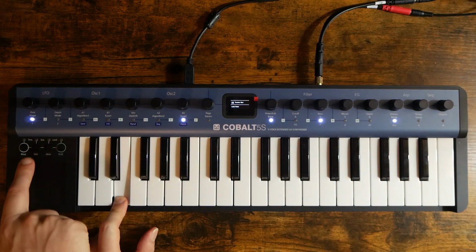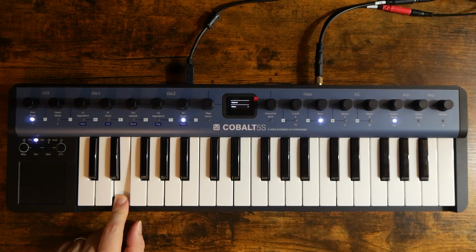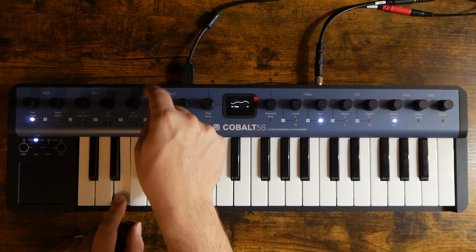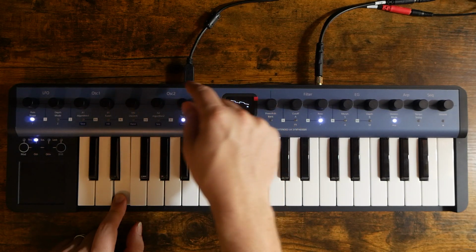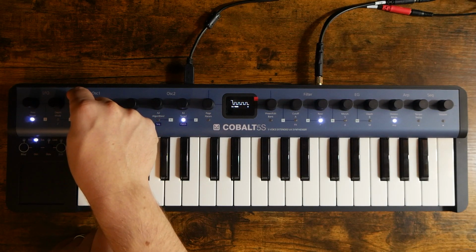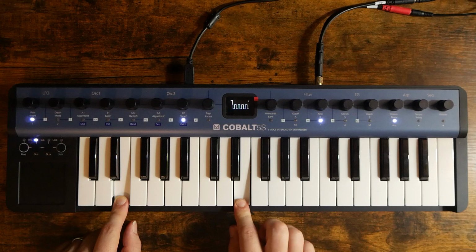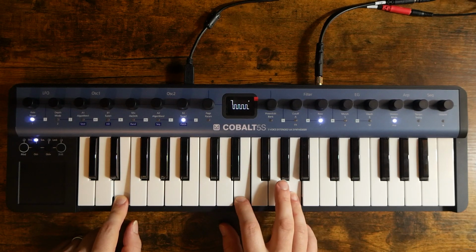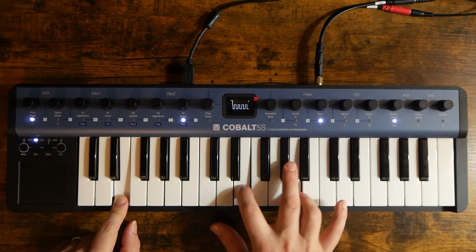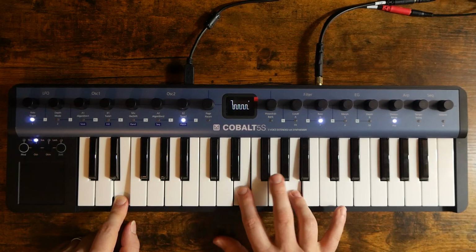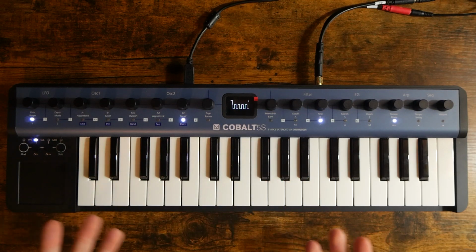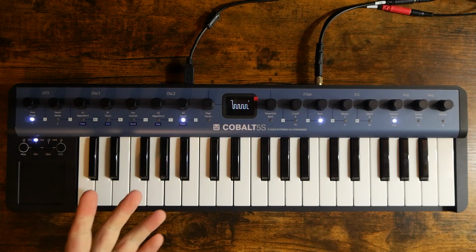Yeah, this one's sick. Yeah, see, you can get some really cool stuff out of it just by playing with the presets.